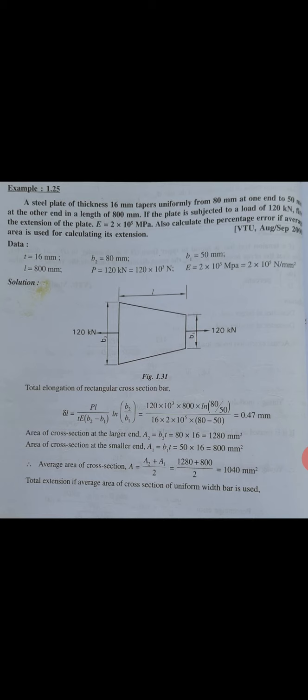Now if you use the average area, the area at the bigger side is 80 into 16, and the smaller area A1 is 50 into 16. So average area is A2 plus A1 by 2, which is 1040 mm square. If the average area is used for total extension, we use the conventional formula PL by A, and we get 0.46154. To find the percentage, bigger minus smaller whole upon bigger into 100, we get 1.8% of error.